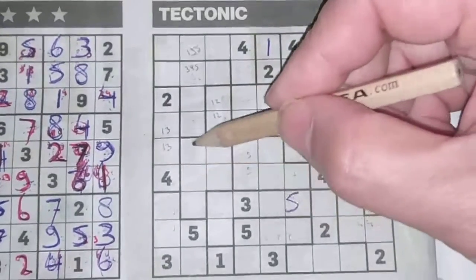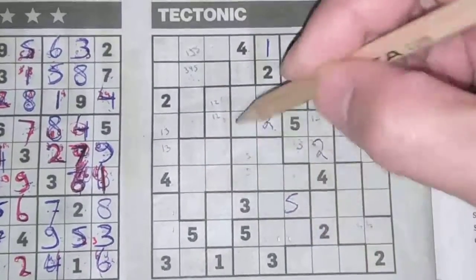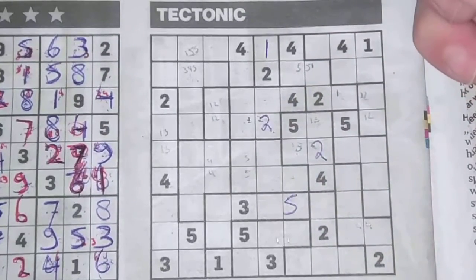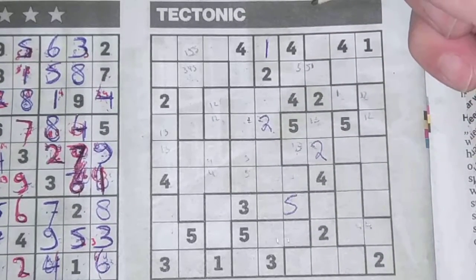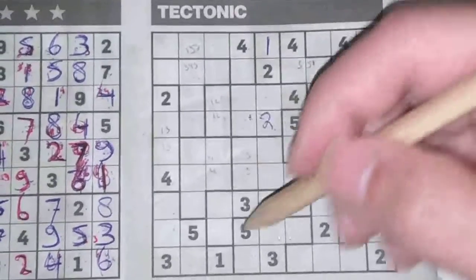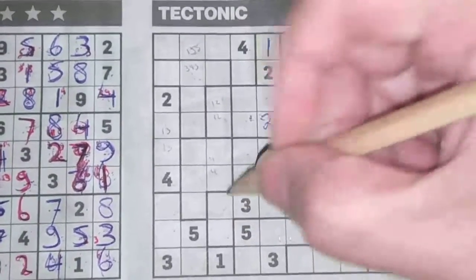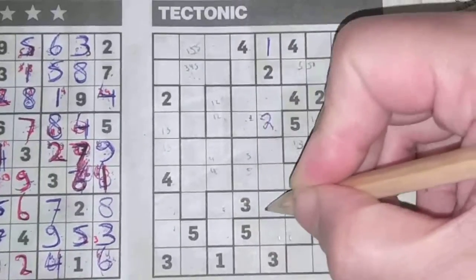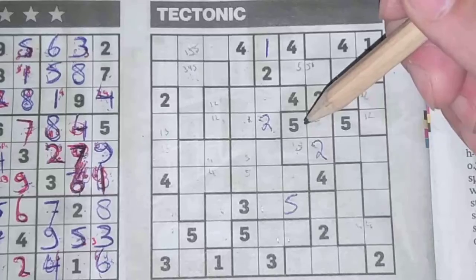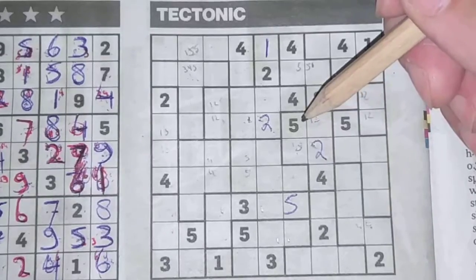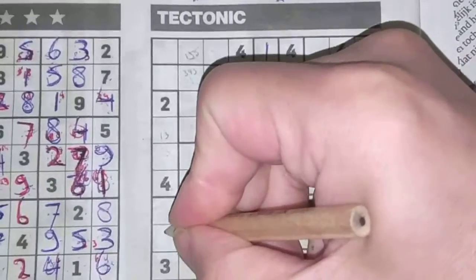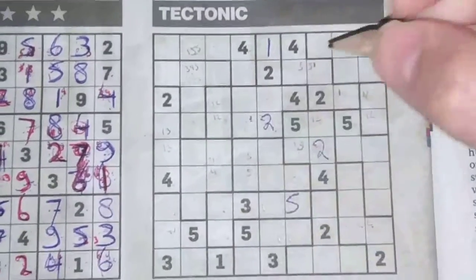We have a 4 here, so these 4 boxes cannot be the 4. These 2 should be the 4. This cannot be a 1. This should be the 1. And this should be a 1. This cannot be a 4. So this should be a 4, or this should be a 4.